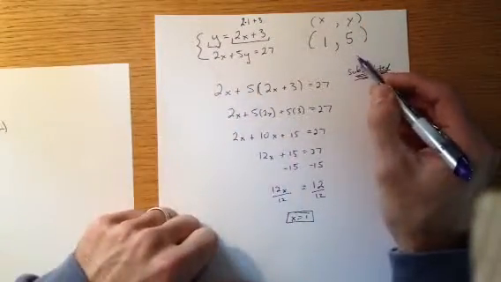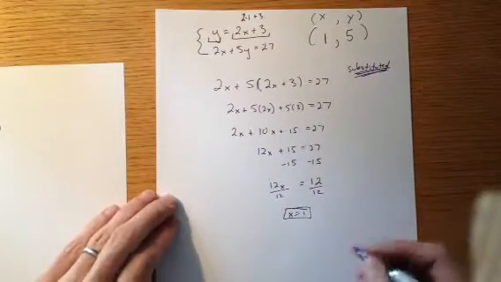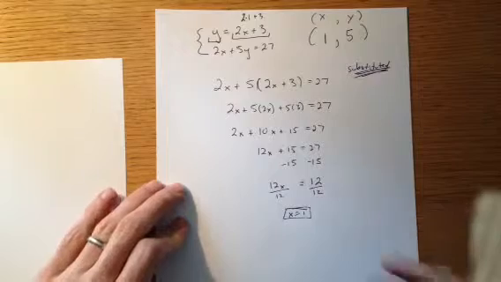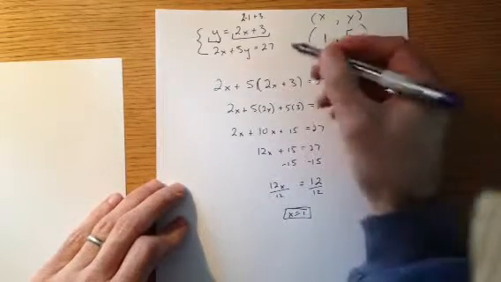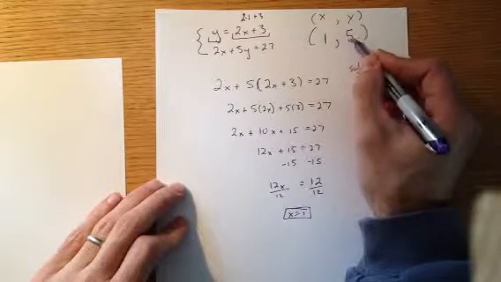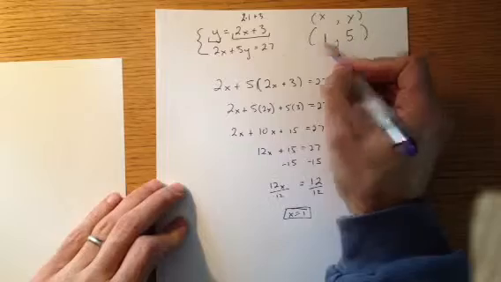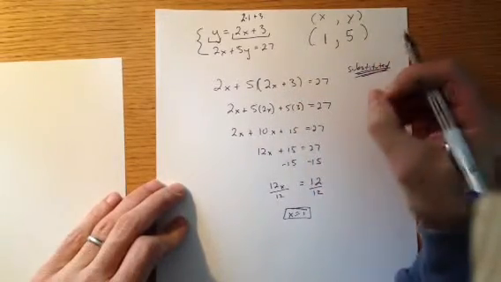I'm pretty sure this is the right answer, but I'll tell you, it's always good to just double check, right? So if I were taking a test and I want to make sure I got the right answer, I would do that. So I know that 1, 5, for x equals 1 and y equals 5, works for the first equation, but I want to make sure it works in the second equation because that's what a solution to a system should do. It should work in both.